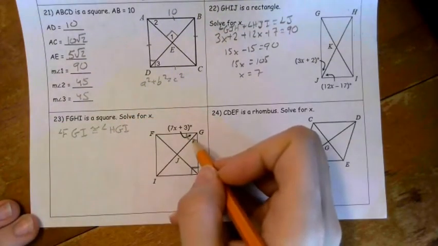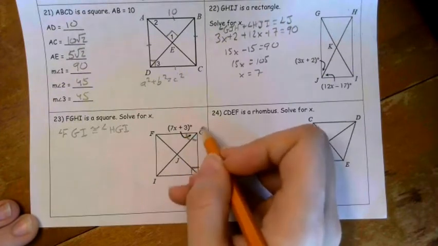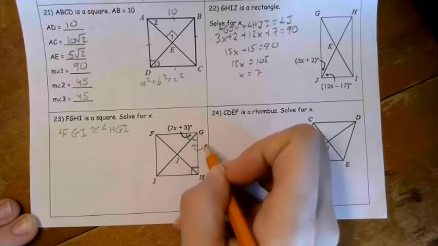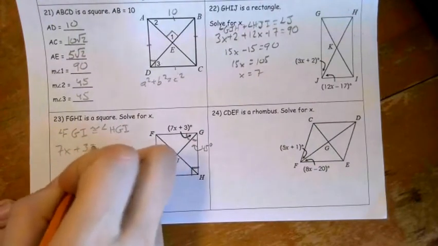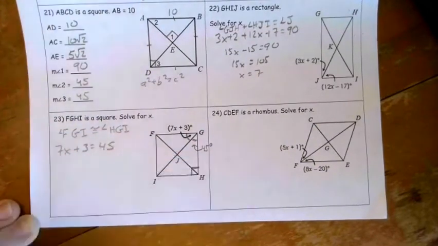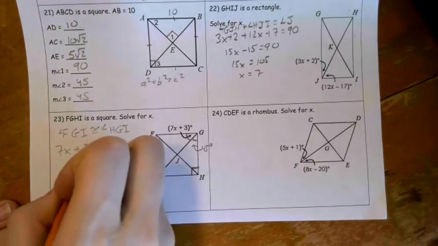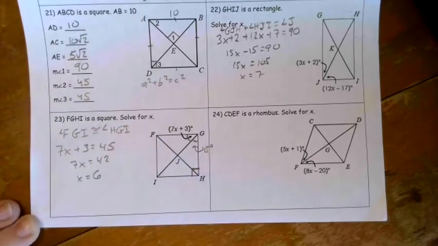And we also know, because it's a rhombus, that these angles are bisected. Well, if this whole angle is 90 and it's cut in half, that means this angle is 45 degrees. So we can set our 7x plus 3 equal to 45. So we have 7x is equal to 42, which means x is equal to 6.